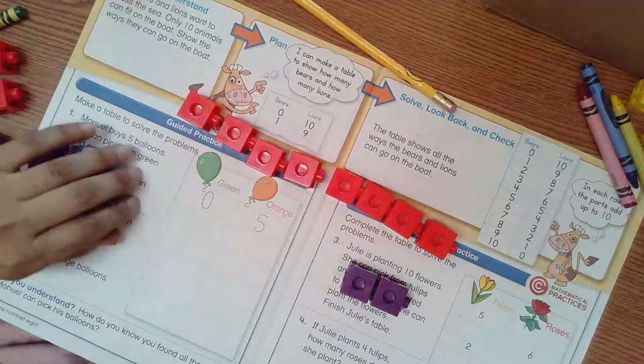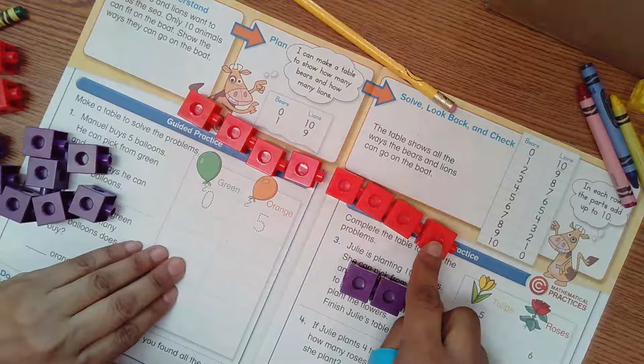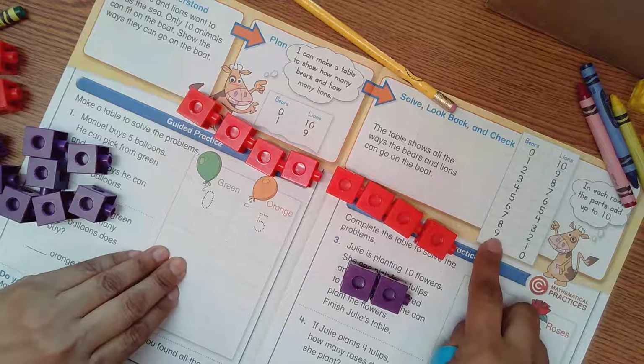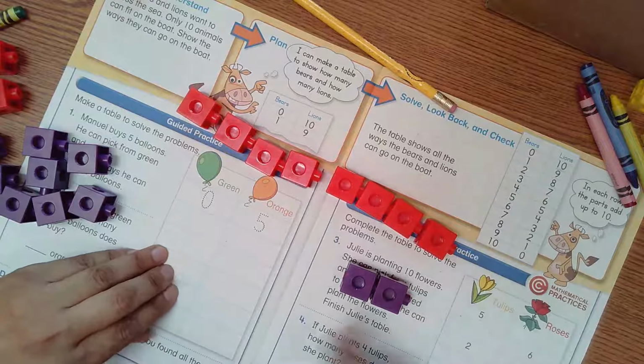So let's count how many bears. 1, 2, 3, 4, 5, 6, 7, 8. How many lines? 1, 2. That's 8 and 2. And then I'm gonna add 1 bear, and I take away 1 line.